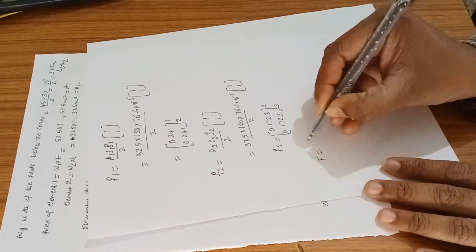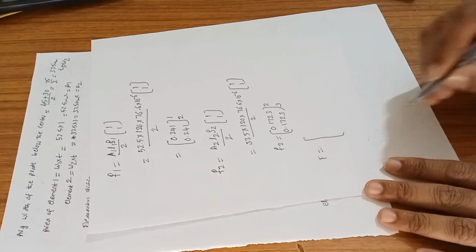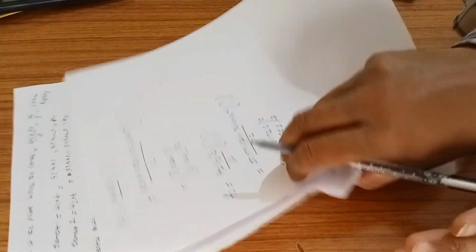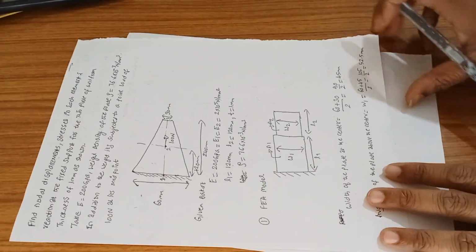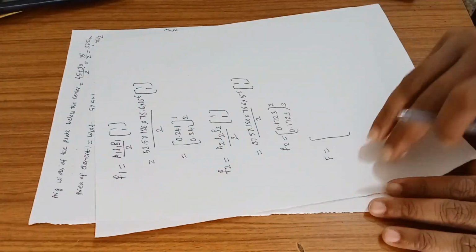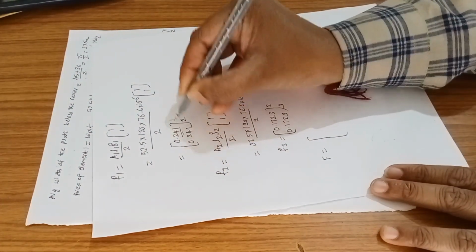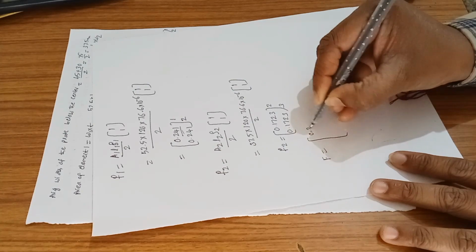Now F is going to be whatever we have obtained here. In the problem you can clearly see that node 1 is fixed, so the load acting on node 1 will be 0, but here you can see 0.241 at node 1, so that's what you're going to add.